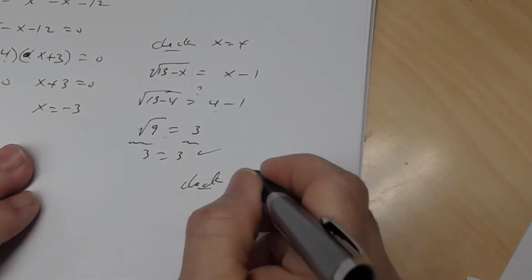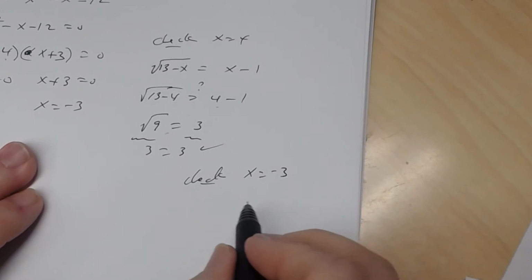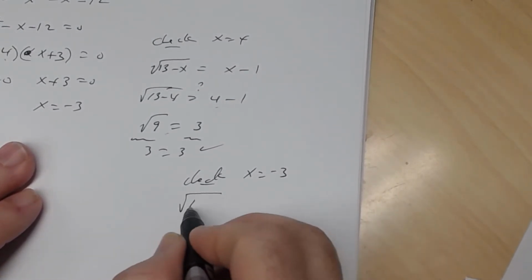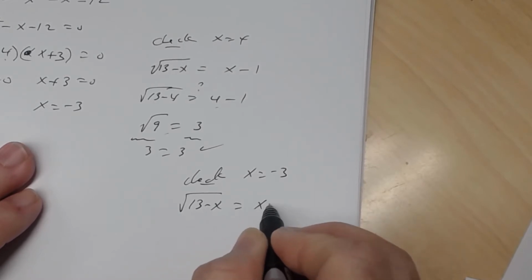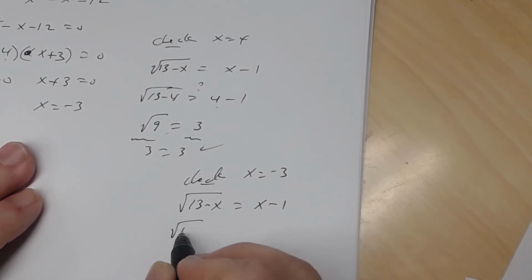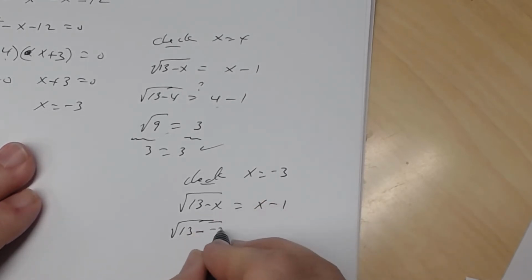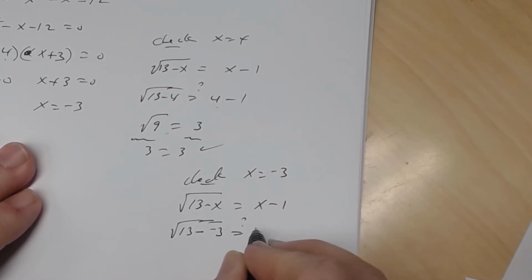So let's check x equal negative 3. Again, I'm just going to write the original equation over. So I get the square root of 13 subtract, and be careful, you're subtracting now. So 13 subtract a negative 3. And I want to see if that's going to equal negative 3 subtract 1.